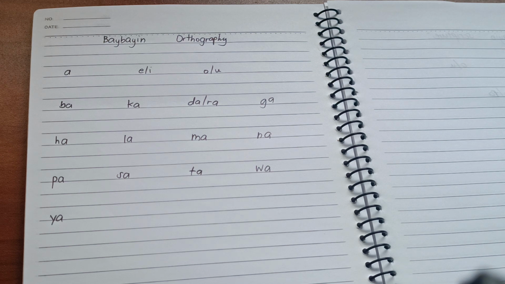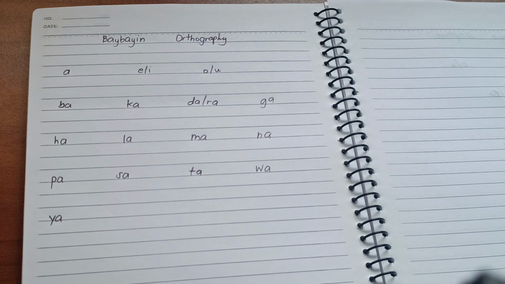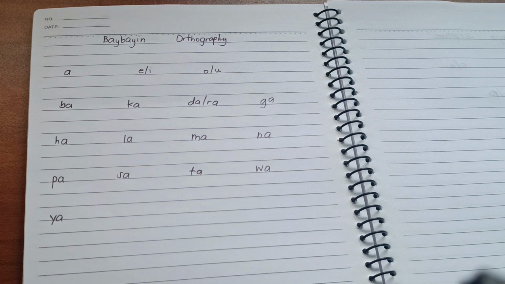Many of you thought that Baybayin was hard because you need to memorize some symbols, but little by little, if we learn each symbol, write it, and practice it, it will become easier than you ever think. So let's get started.